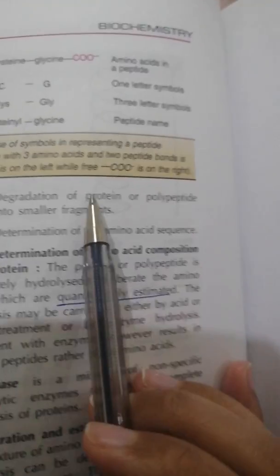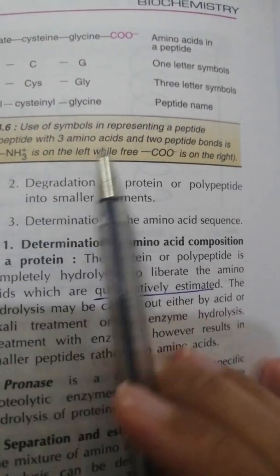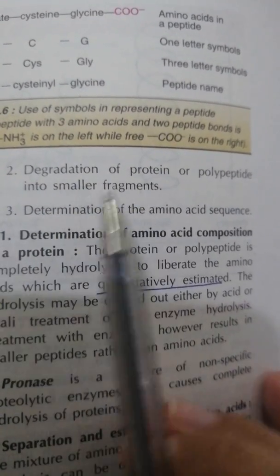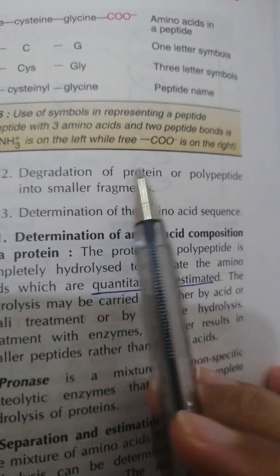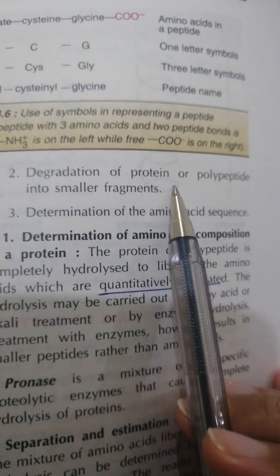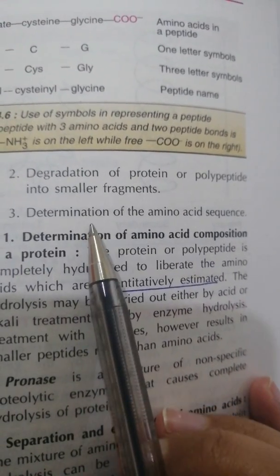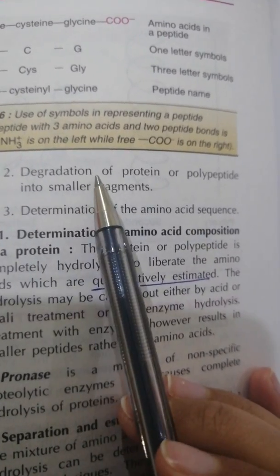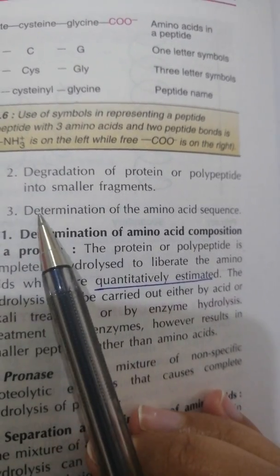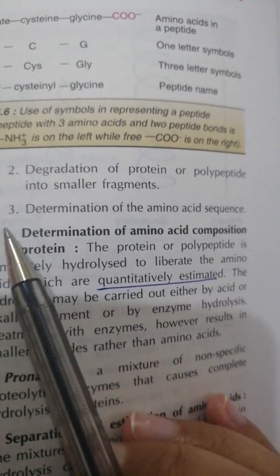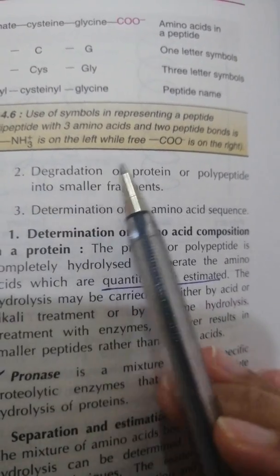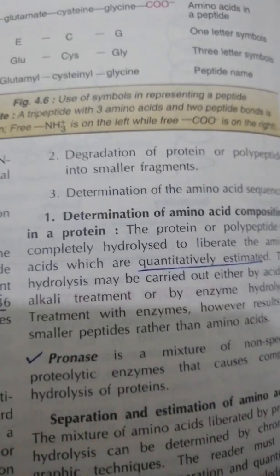Number 2, you'll have to degrade the protein or the polypeptide into smaller fragments. And the reason for this will become clear soon. And then you determine the sequence of the amino acids. And you need to do the second step because the reagents that we use in the third step don't quite work well when we use large fragments.